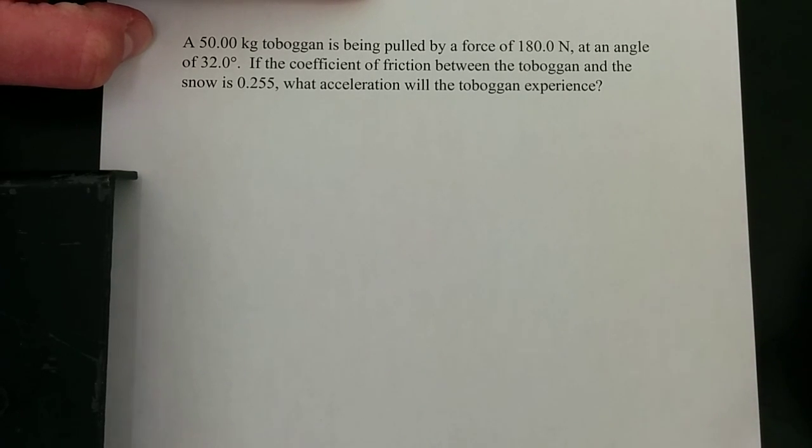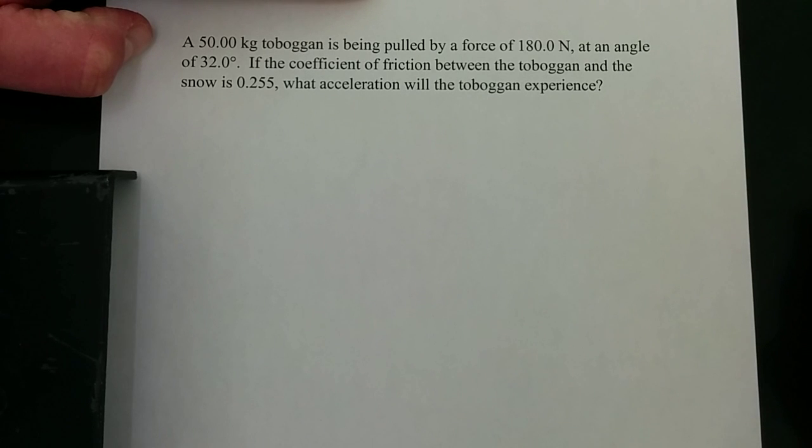Okay, folks, let's take a look at forces at an angle problem. Here we have a 50.00 kilogram toboggan being pulled by a force of 180.0 newtons, but it's at an angle of 32.0 degrees. The coefficient of friction is given to us in this problem as 0.255, and we want to find out what the acceleration of the toboggan should be.